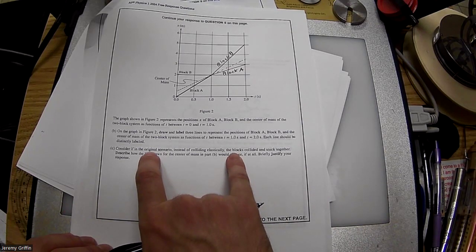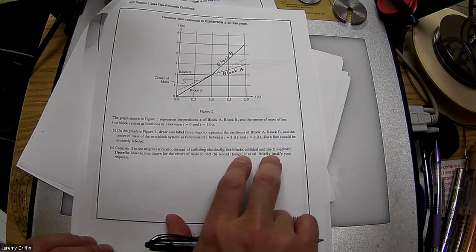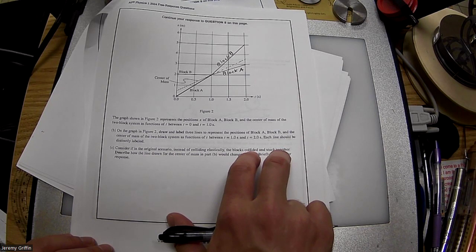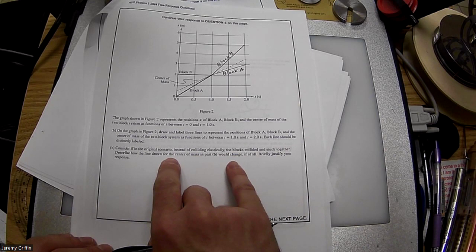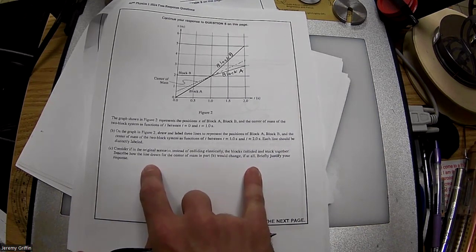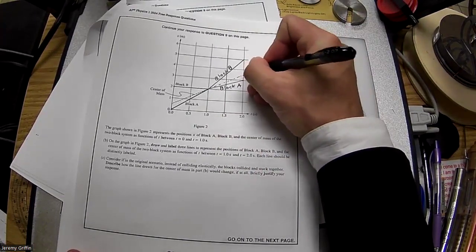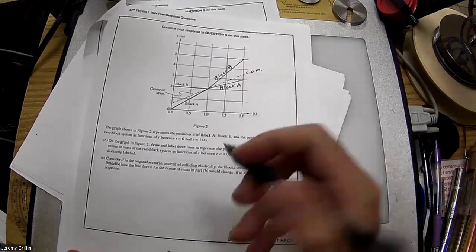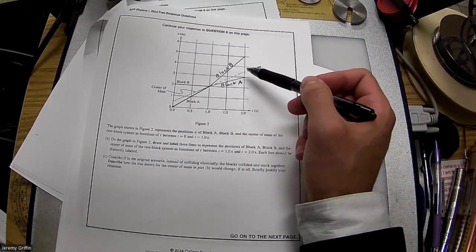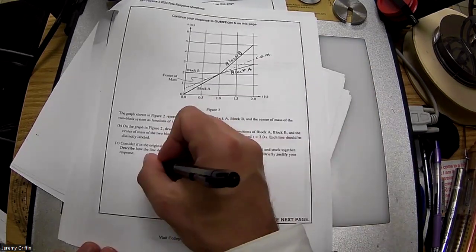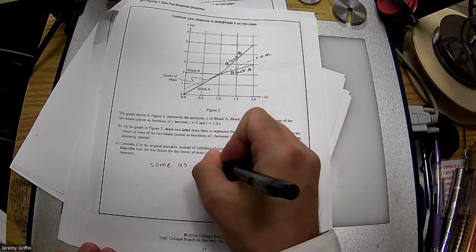Okay. Part C. Consider if in the original scenario, instead of colliding elastically, the blocks had collided and stuck together. Well, that'd be like perfectly inelastic. Describe how the line drawn for the center of mass would change, if at all. Briefly justify your response. All right, so we're just focused on this dashed line. So I'll say this is the center of mass, of course, it's dashed. Okay. Guys, would that dashed line change what it's doing? No, it'd be the exact same. So I'd say it's the same as before, same as elastic.